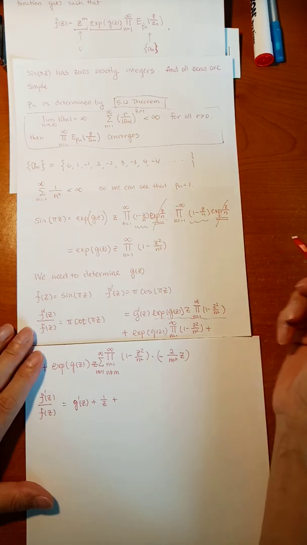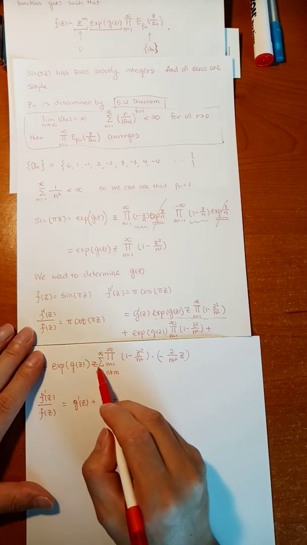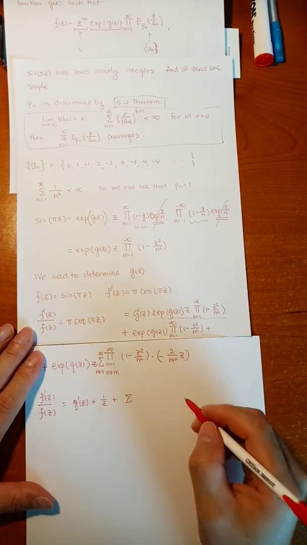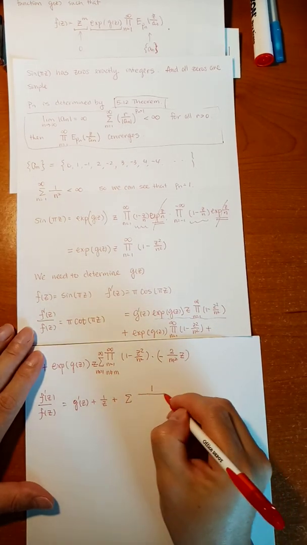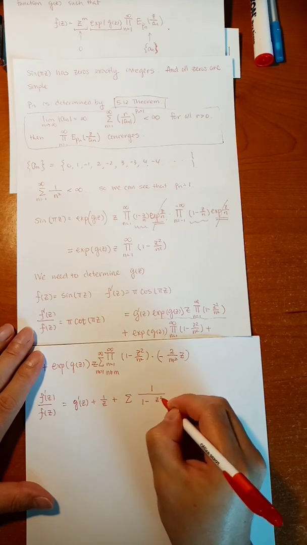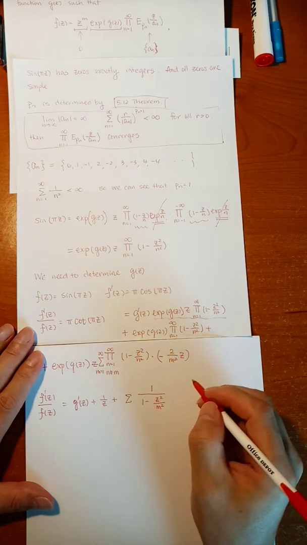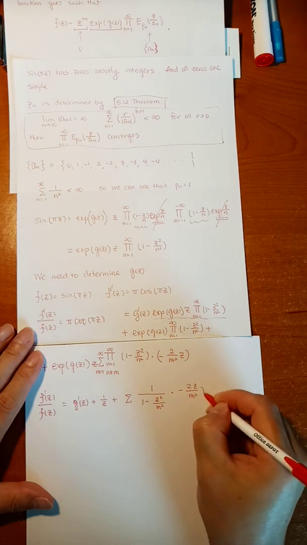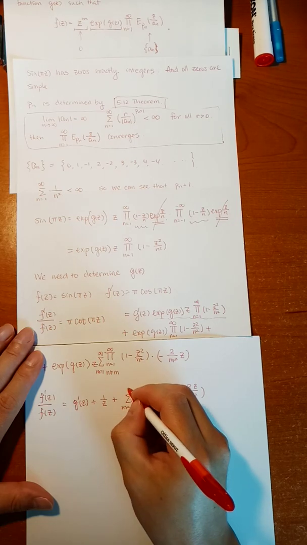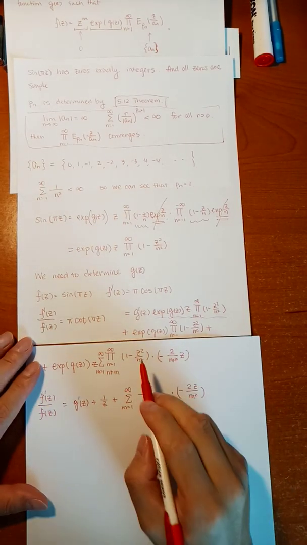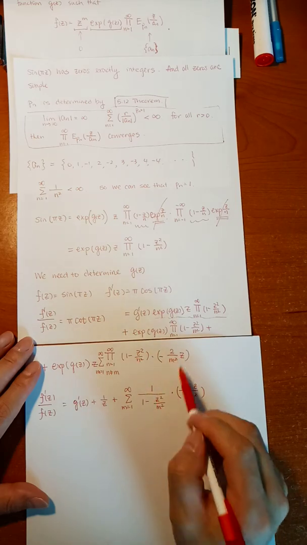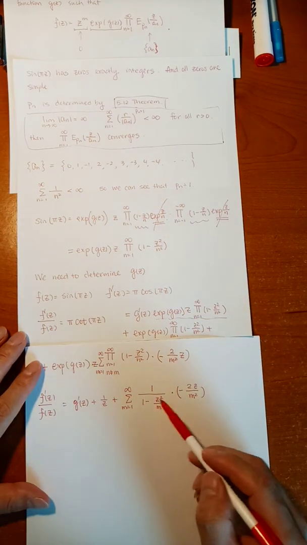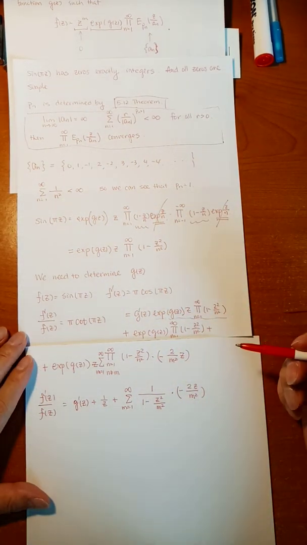It's going to be, okay, this one cancelled, this one cancelled. You will have sigma, and each time you will have 1 minus z over z squared over m squared, and times negative 2z over m squared, m is from 1 to infinity. So when m is 1, you differentiate the first term, you have this one, but the first term still appears in this product, so you keep the first term, and then you get the second, third, and the infinity, and so on.